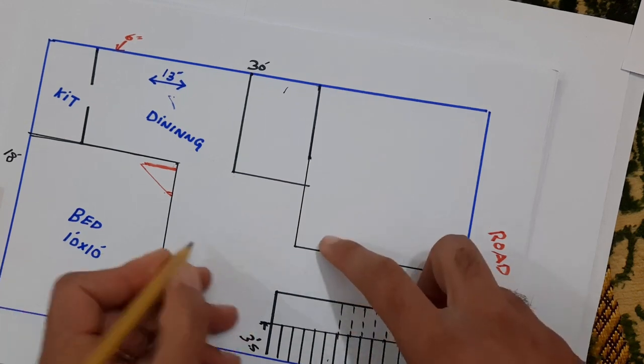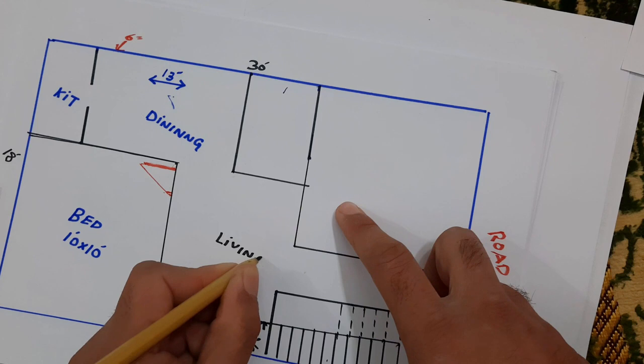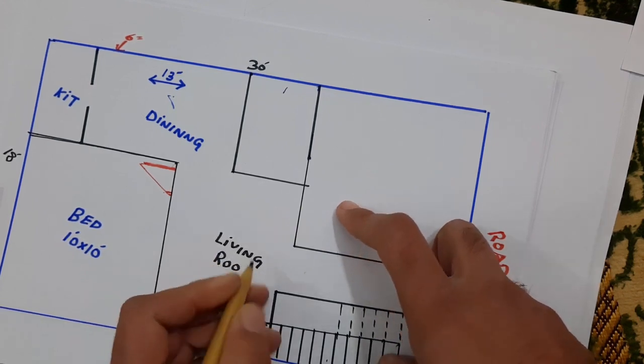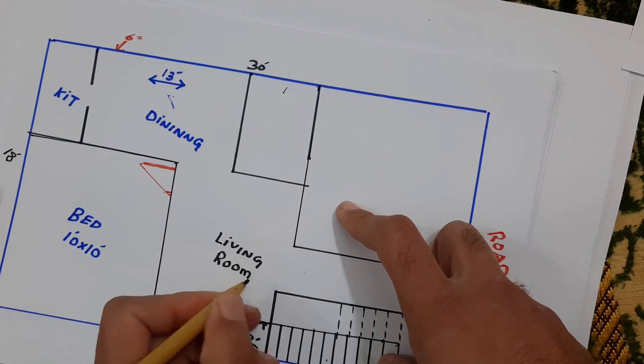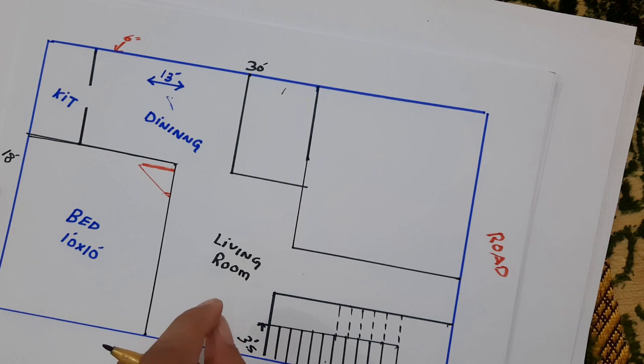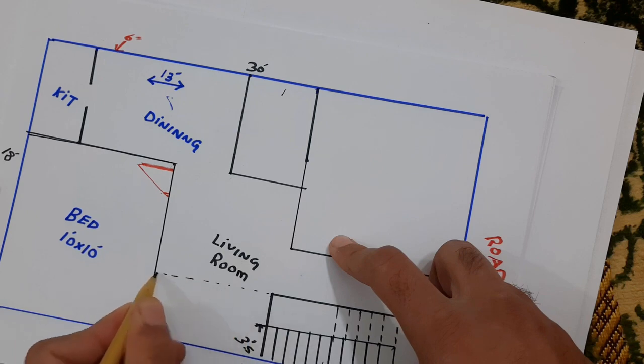Okay, so guys, this is living room. Okay, size of this living room is 8.5 by 7.5 feet. From here, 8.5 by 7.5.